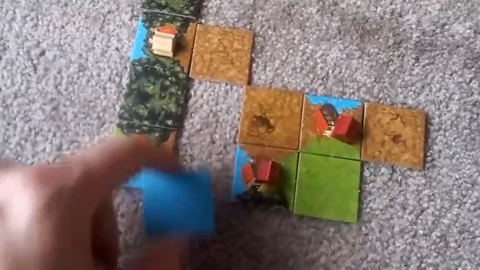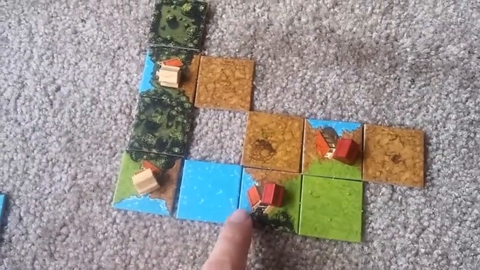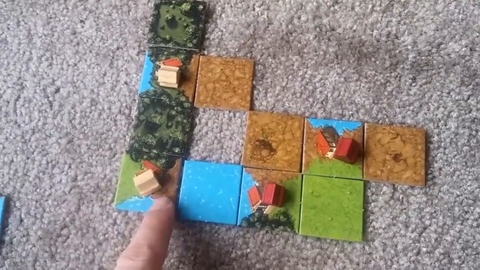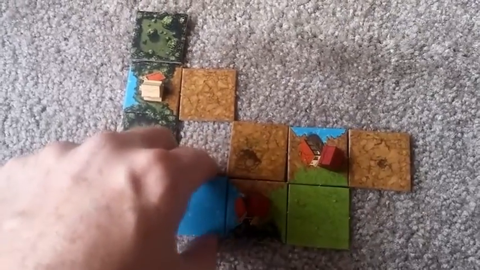Alright, and let's say I'm trying to find a water tile here. Let's say, alright, here's a water tile. Let's say there was a water tile to choose out here, and let's say it was the red player's turn. The red player could place this water tile here, because the water and water matches, and it helps him, but it makes this unmatching, and that's going to hurt this player.